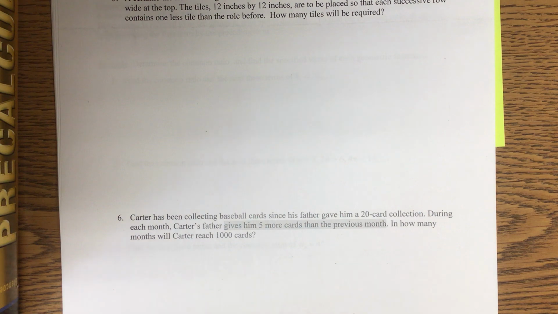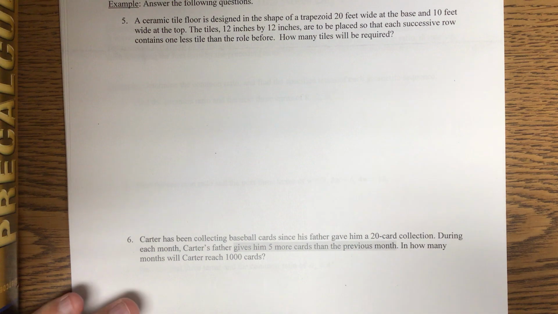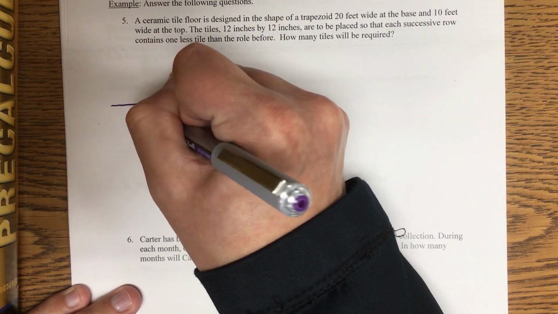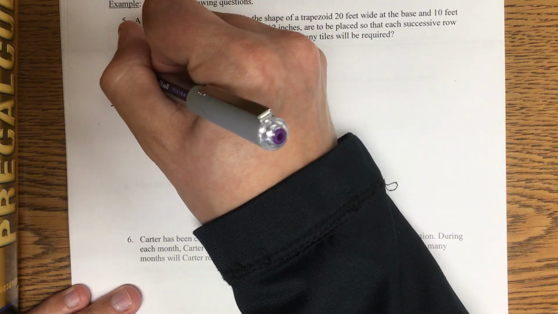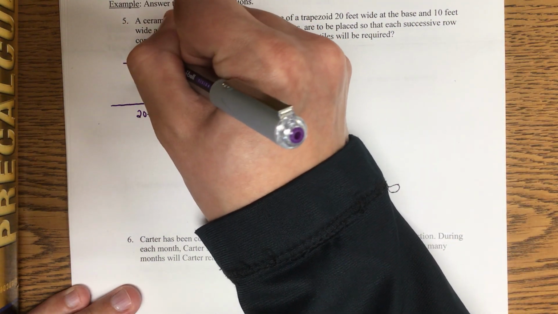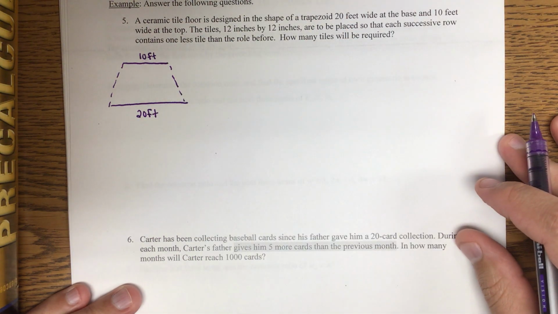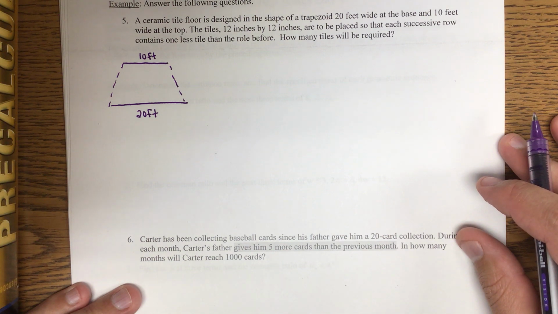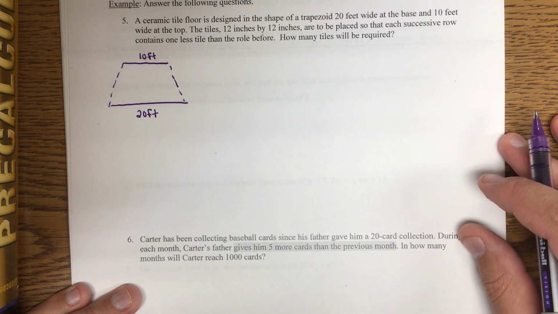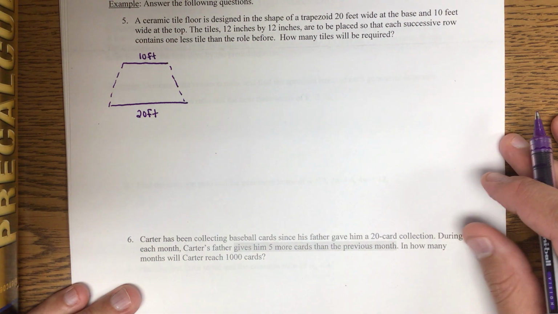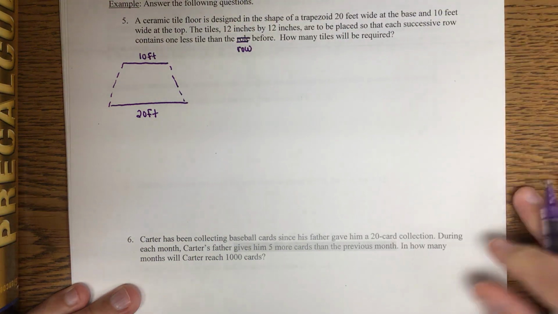It says that a ceramic tile floor is designed in the shape of a trapezoid, 20 feet wide at the base, and 10 feet wide at the top. So here's my trapezoid. The tiles, 12 inches by 12 inches, are to be placed so that each successive row contains 1 less tile than the row before. How many tiles will be required?